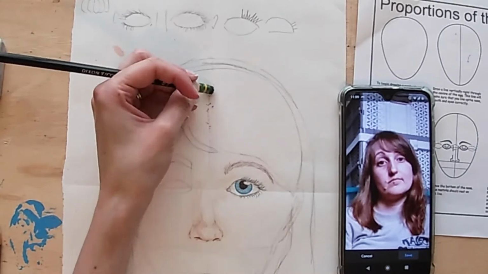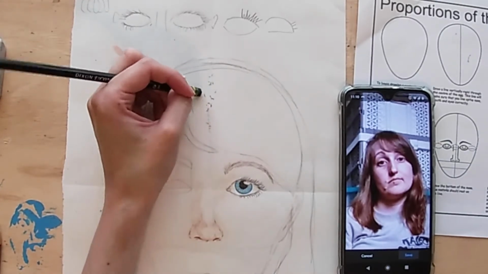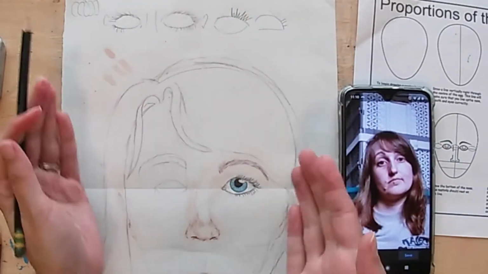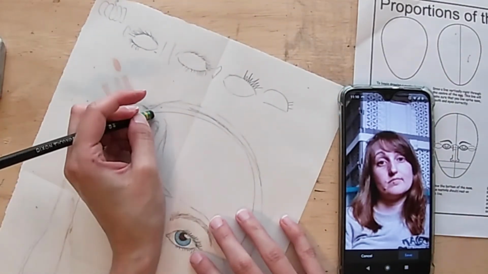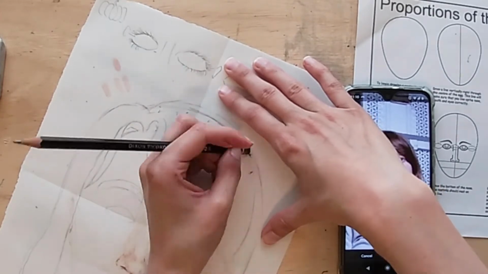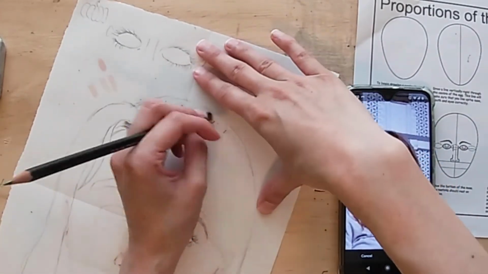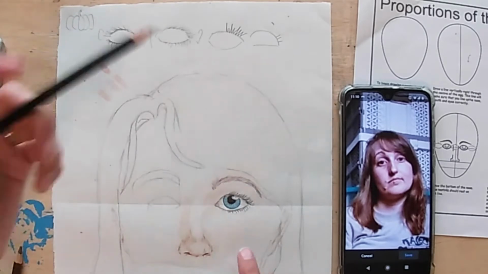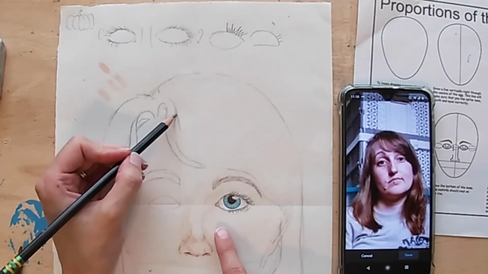I'm gonna erase this dividing line where we had divided the head in half. Get rid of this line. All right, because from here to here is all hair.